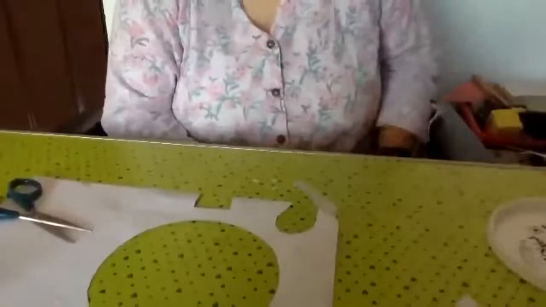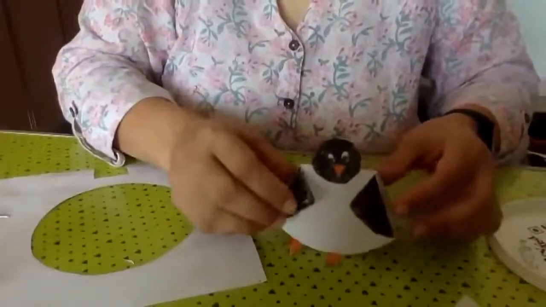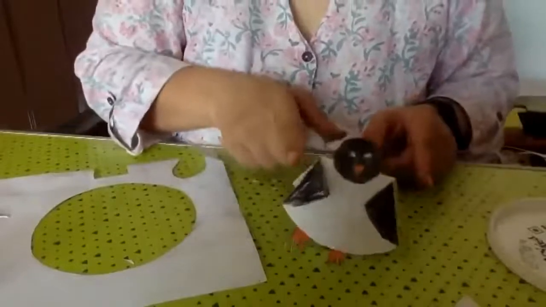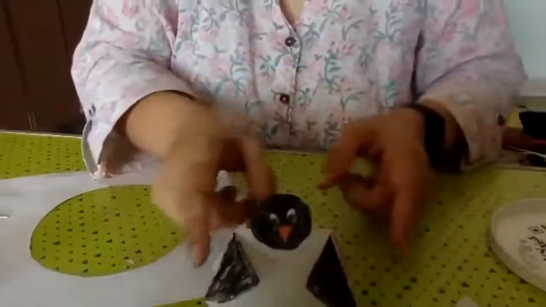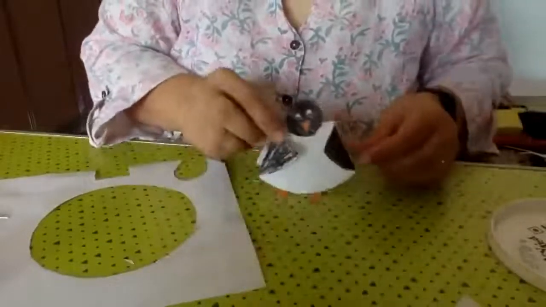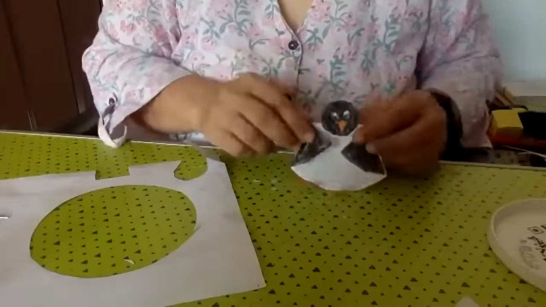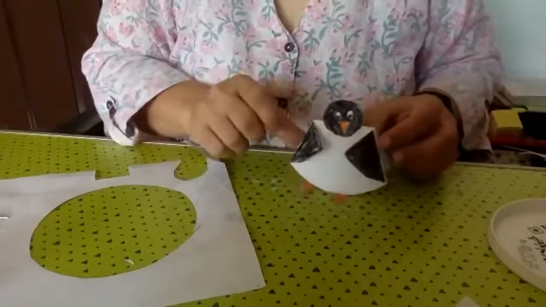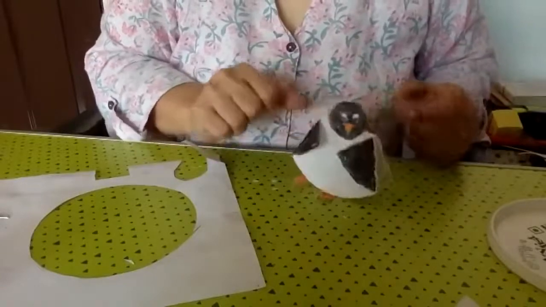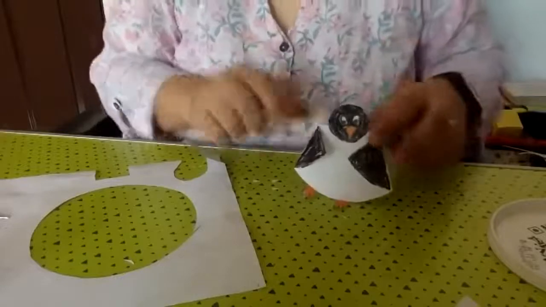And if you can see, that's how the penguin actually can walk. You just shake it a little and he will do the penguin walk. Okay, there. That's how penguins walk, right?